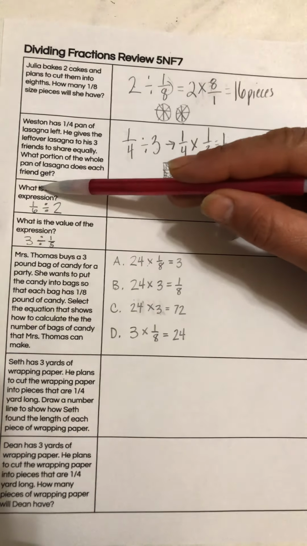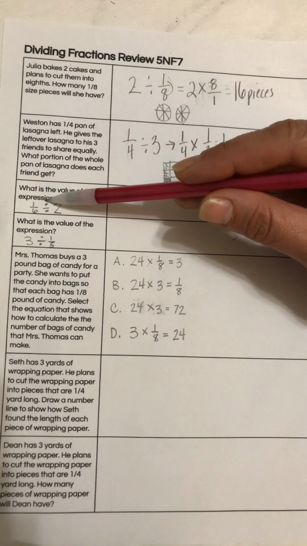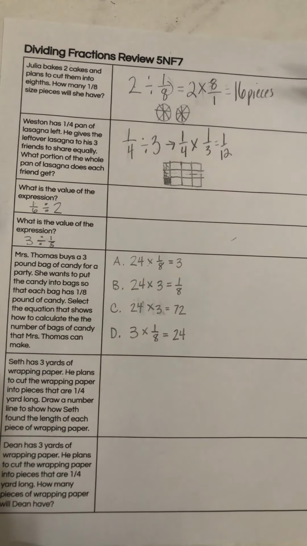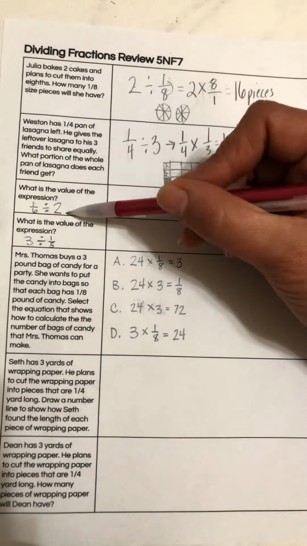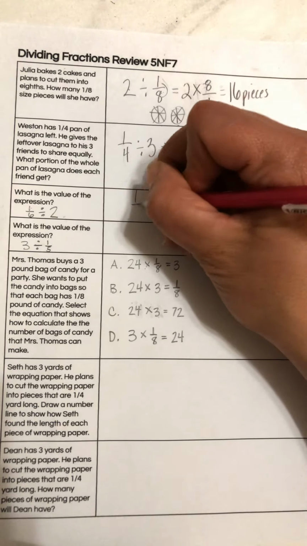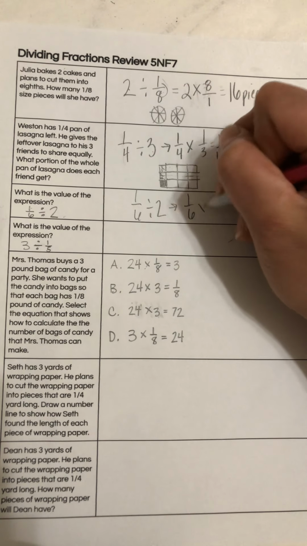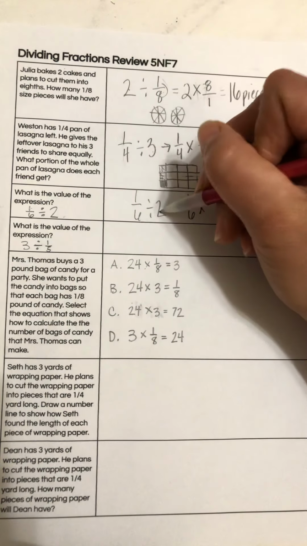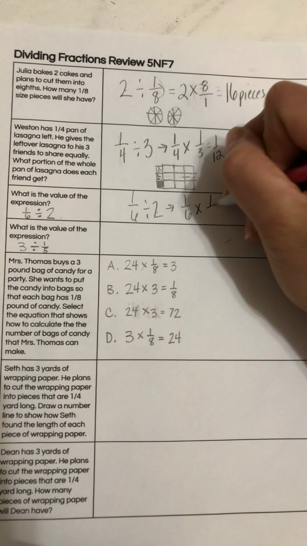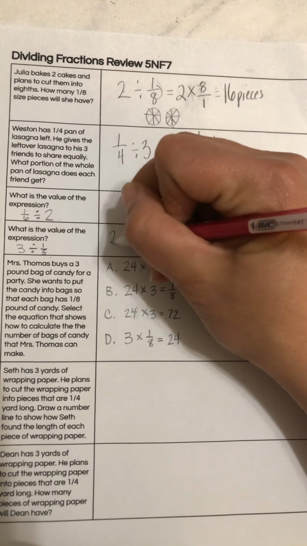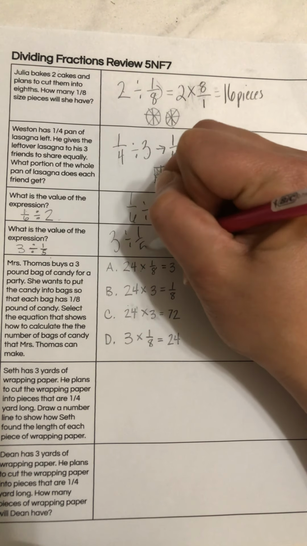All right, the next one: what is the value of the expression 1/6 divided by 2? When it asks you that, it just says solve. Solve the expression. There's no equal sign, so we're going to solve for that. To do that, we leave the dividend the same, change division to multiplication, turn 2 into the reciprocal, which is 1/2, and we get 1/12. Same with this one, 3 divided by 1/5.